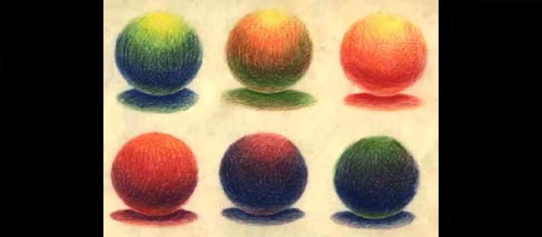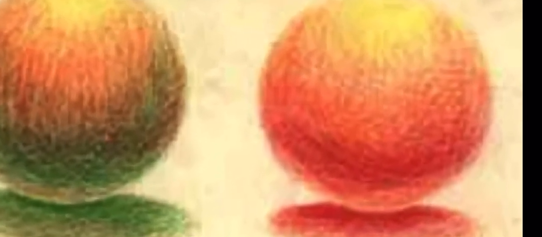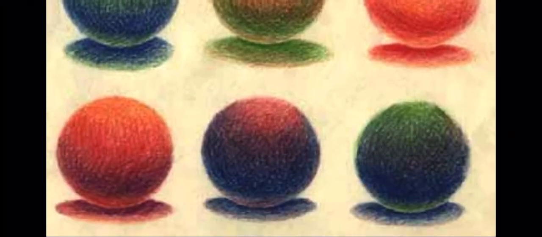I think I have one more image. Yes. These are done with analogous color schemes. So thinking about your color wheel with all colors that are touching, going from green to yellow to orange, or from blue to green to yellow. And so actually no, quote, white or black is happening on these, but you can still see that the yellow in most of these instances on the top is forming the highlight color, so what would be considered your lightest color. But you don't always have to have necessarily white and black.